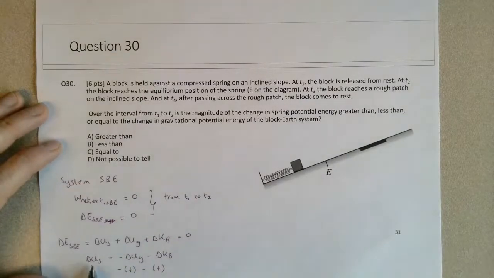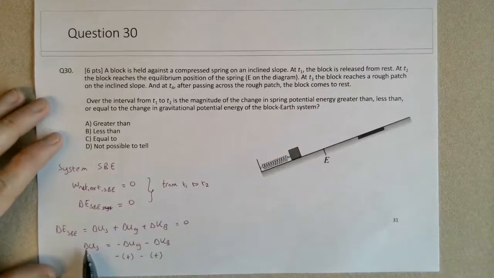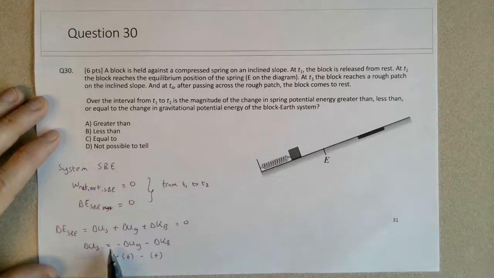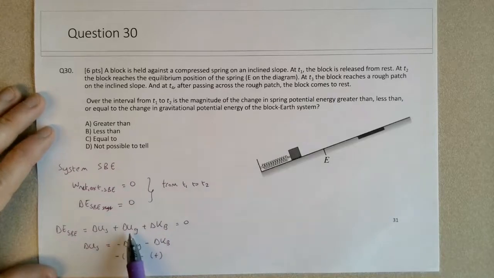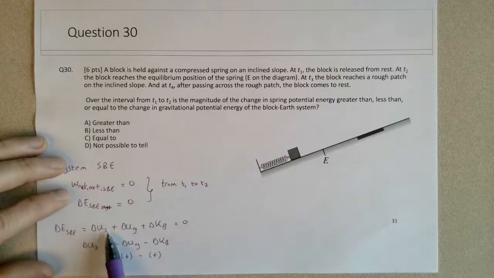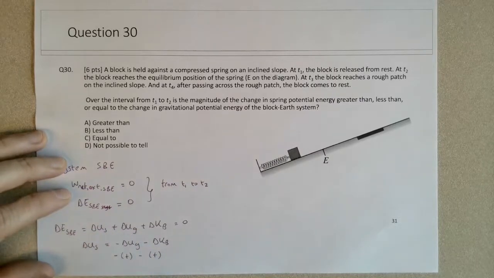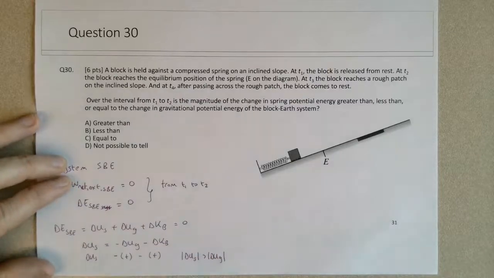So the delta U S will definitely be negative, and it will be greater in magnitude because all of this energy is transferred into increasing two forms of energy, which means the spring potential has to have a greater absolute value of change than the delta U G. So we can state that the magnitude of delta U spring is greater than delta U G.